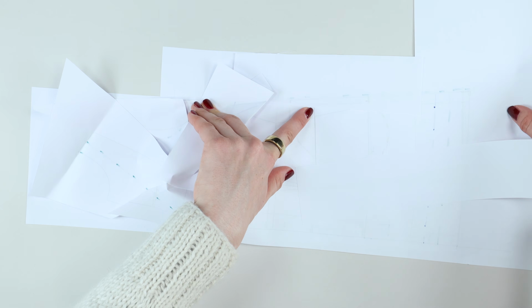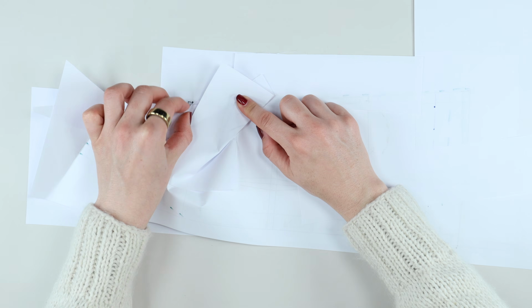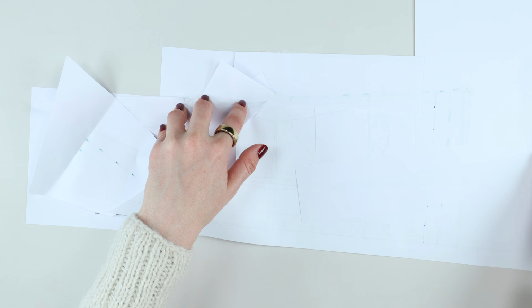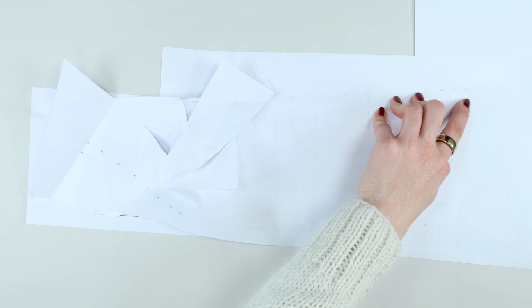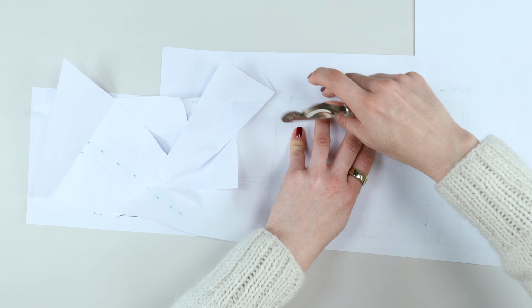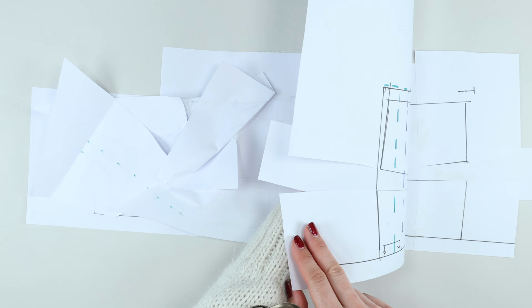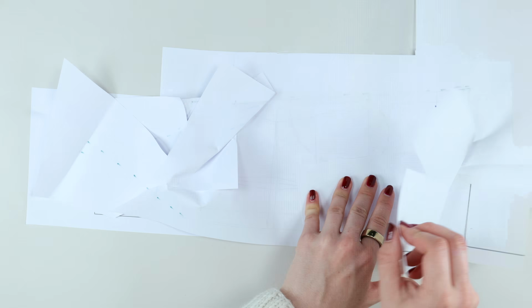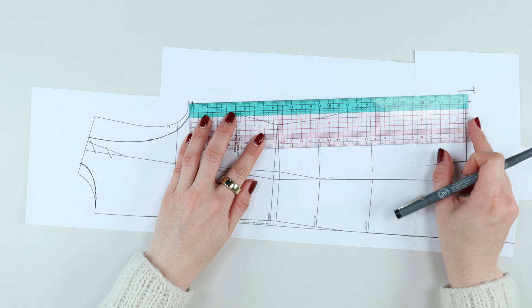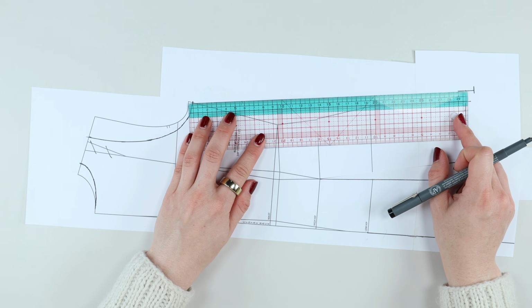It is slightly harder for me to see through this paper because I'm working with a thicker printer paper. If you're working with a thinner pattern drafting paper, this will be nice and easy. Once you're happy that you've aligned the side seams, you can then use your tracing wheel to record the front side seam onto the back, as well as the hem length at the side seam. Once you remove your pattern, you should be able to see a serrated line created by the tracing wheel that you can record with your pencil.